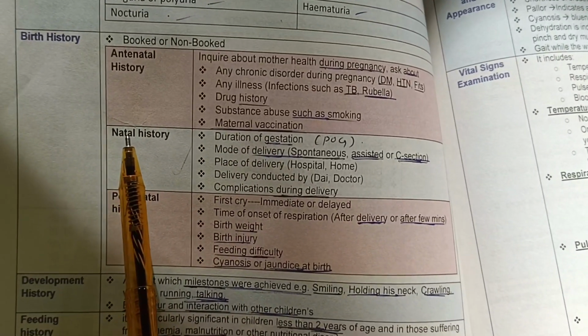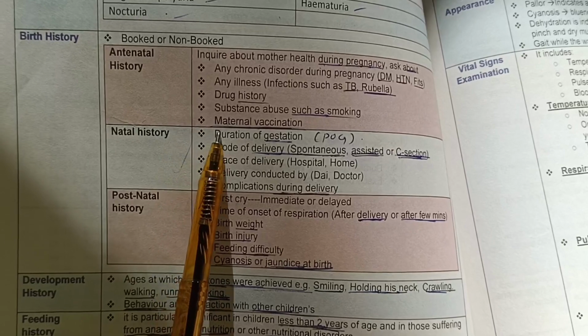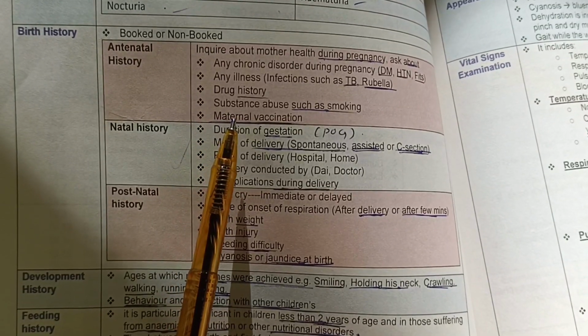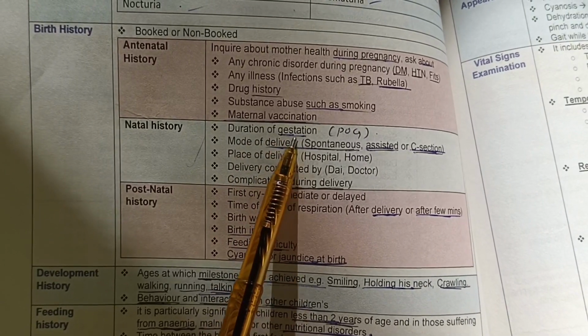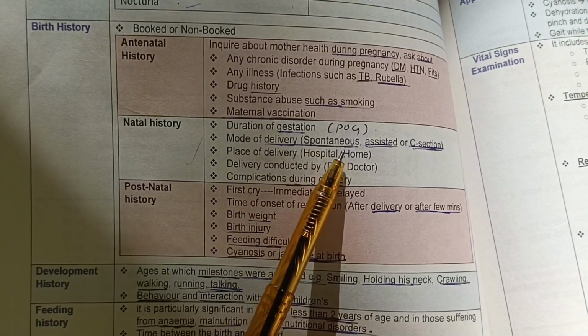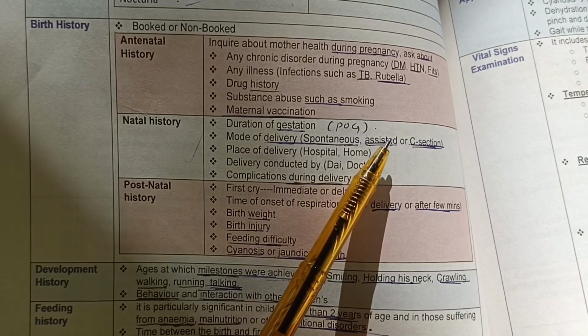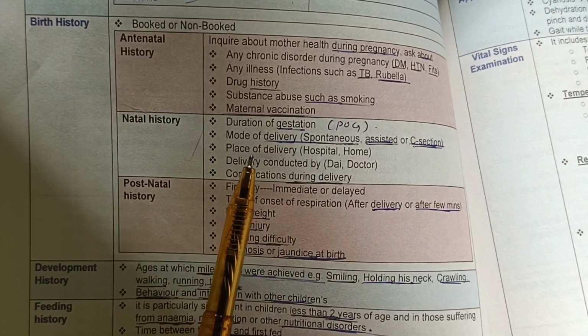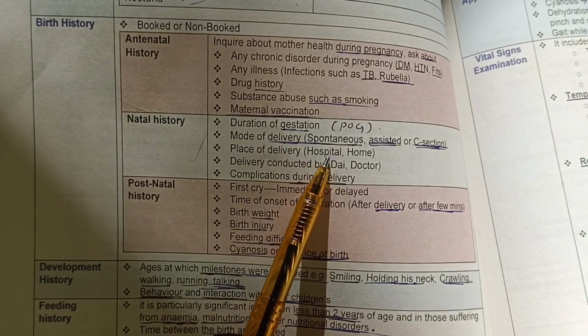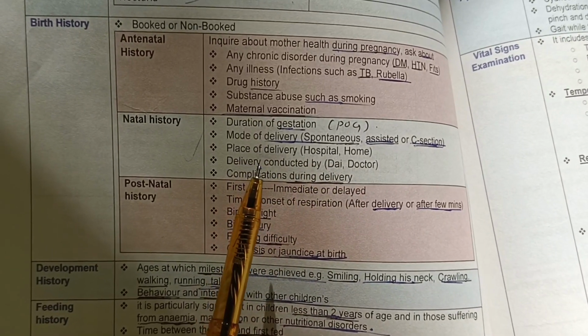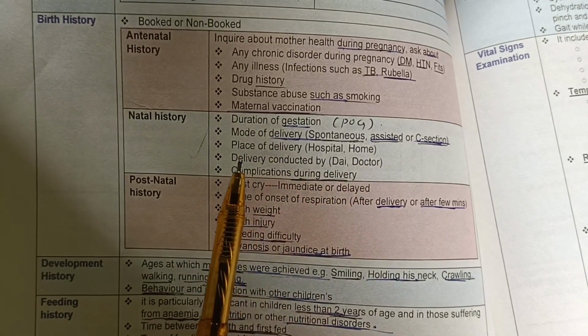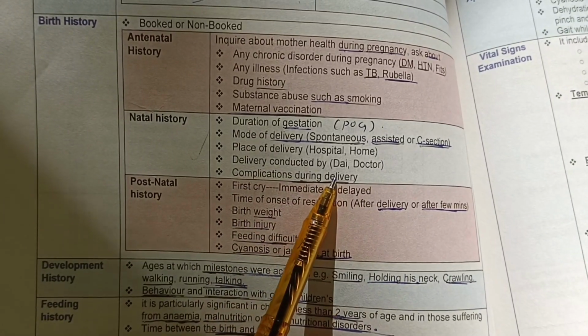The second point in the birth history is the natal history. In the natal history, we are inquiring about the pregnancy and delivery: the duration of gestation, the mode of delivery, whether the delivery is spontaneous, assisted, or C-section, and the place of delivery, whether the delivery was done at hospital or at home, the person who conducted the delivery, and any complication during delivery.